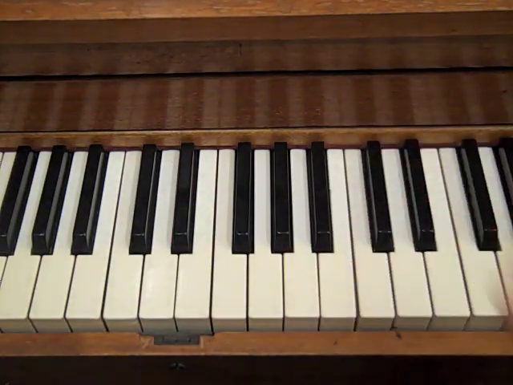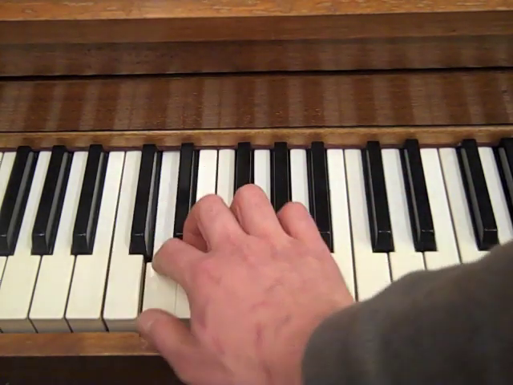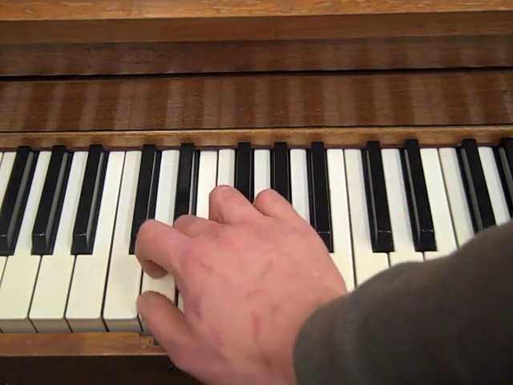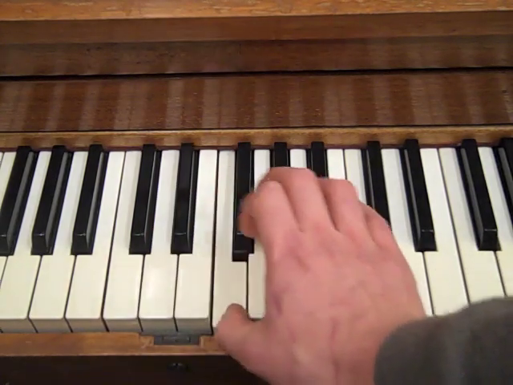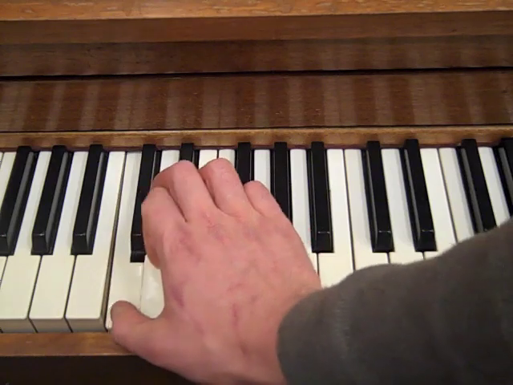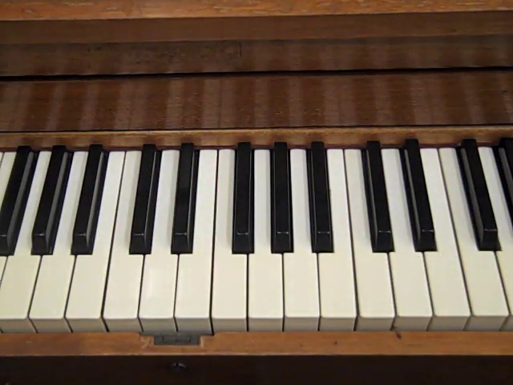Let me play a C major scale and then a C minor scale for you. Here's C major. Now C minor. You can definitely hear the difference in that scale. Much darker sounding than the major scale.